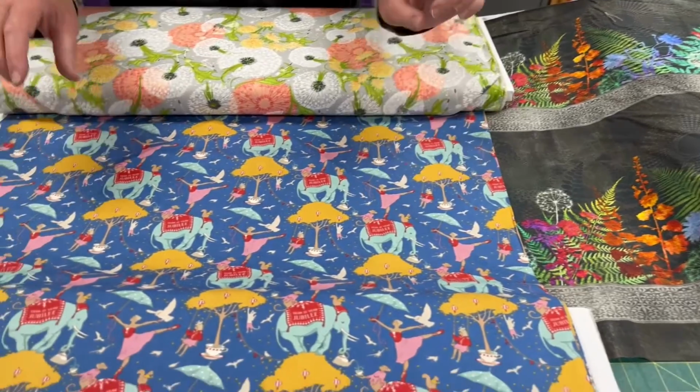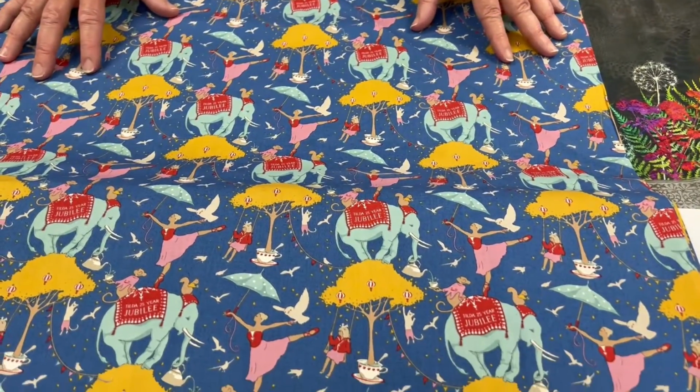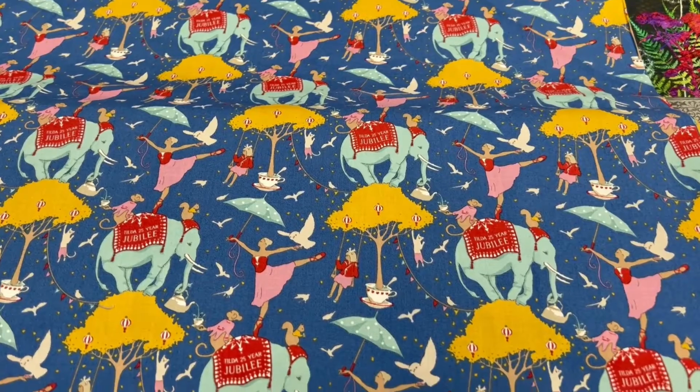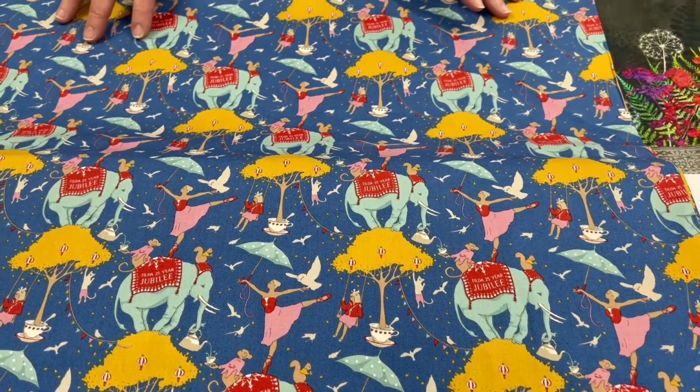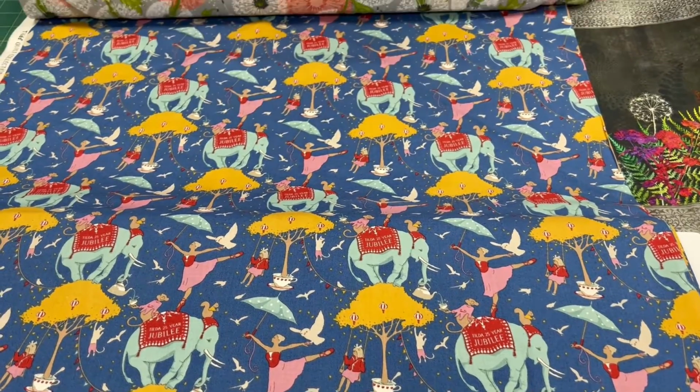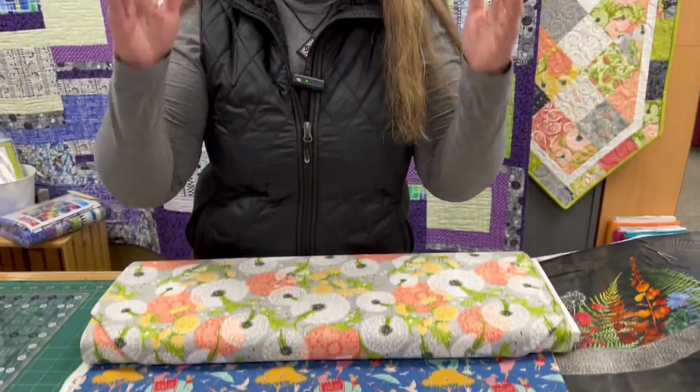This fabric that is the directional print can be cut length of fabric or width of fabric, but you may choose to cut it length of fabric if you want your borders to all be oriented so that they were all going in the same direction. So if you want to have your side borders going the same way, so the elephants are all right side up, and the same thing with your top and bottom borders, what you'll have to do with a fabric like this is to cut it both length and width of fabric.